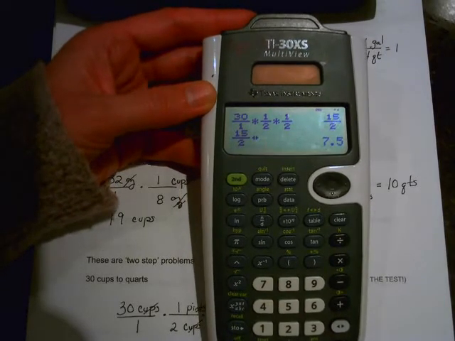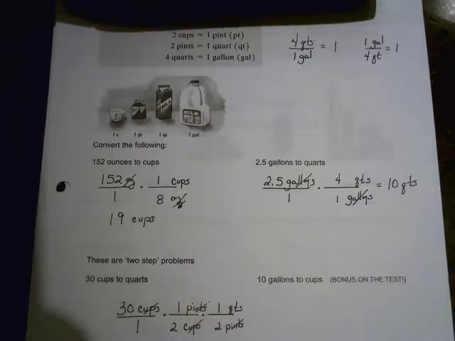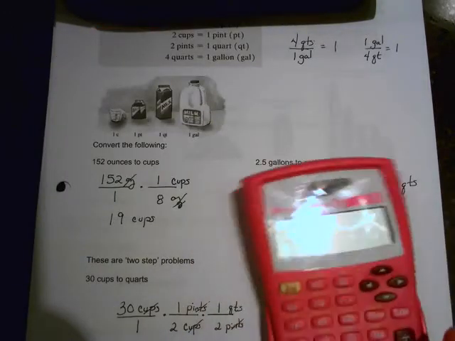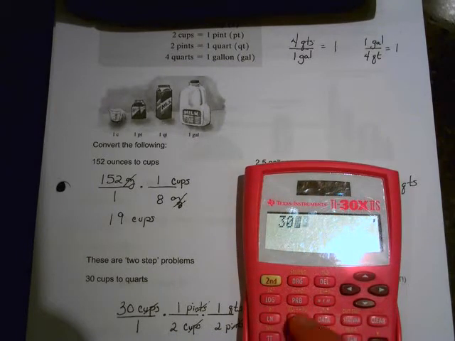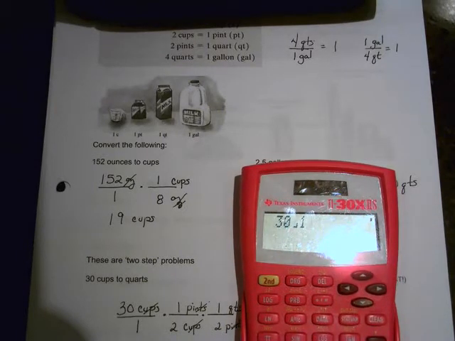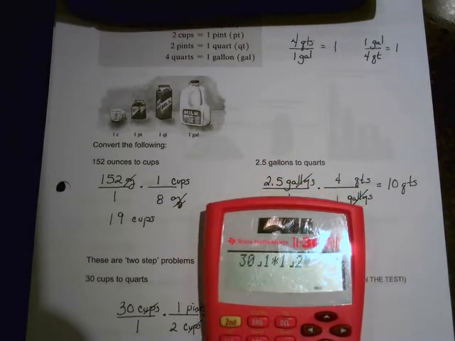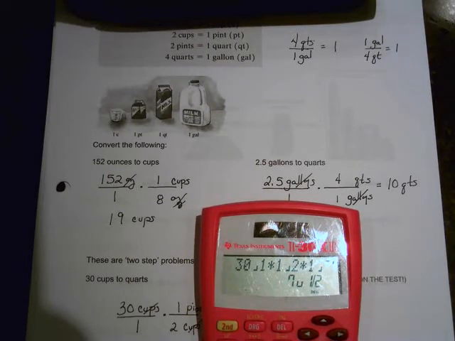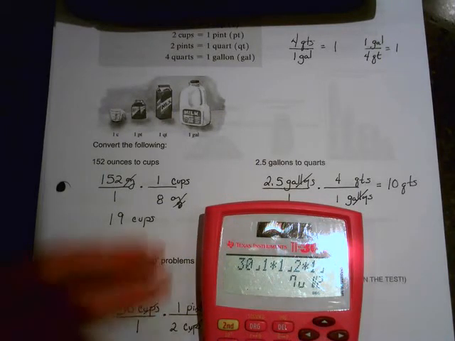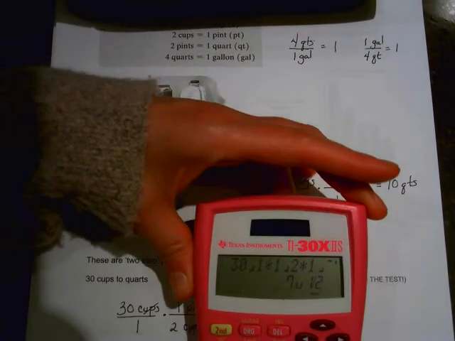If you're using a calculator like this guy, which I know a lot of you have, so you'd go 30 over 1 times 1 over 2 times 1 over 2, and they give it to you as 7 1/2. If you want to convert it to a decimal, you'll have a fraction to a decimal key. Do you see it right there?